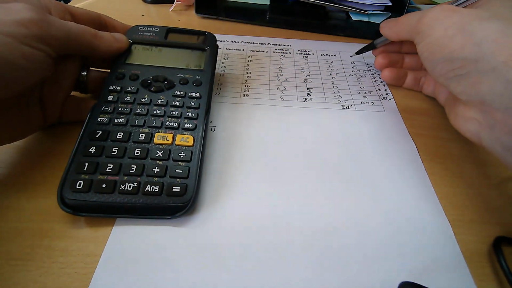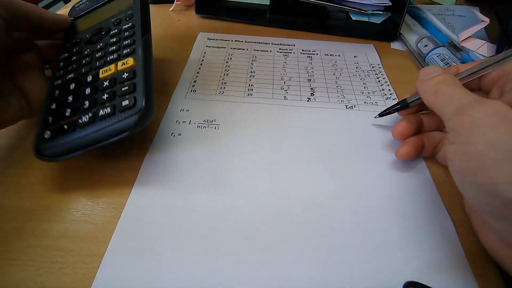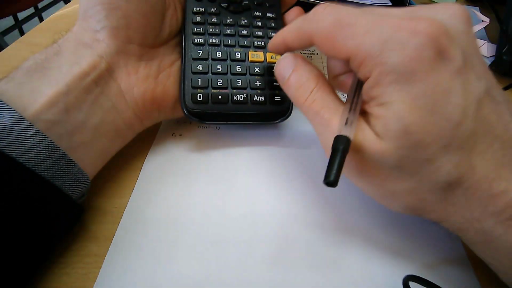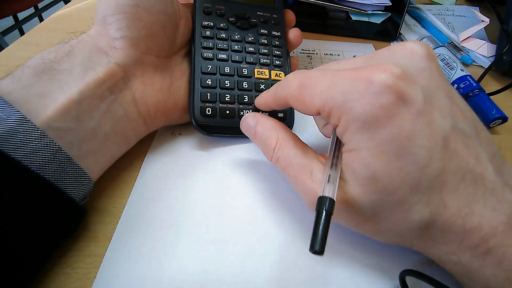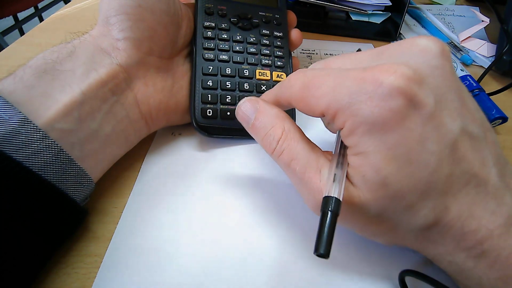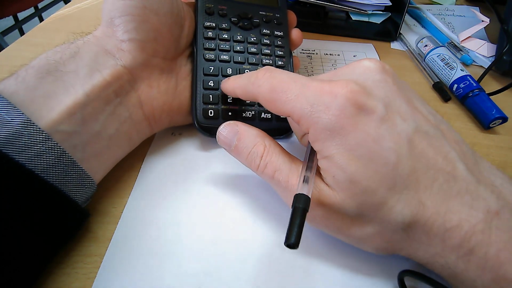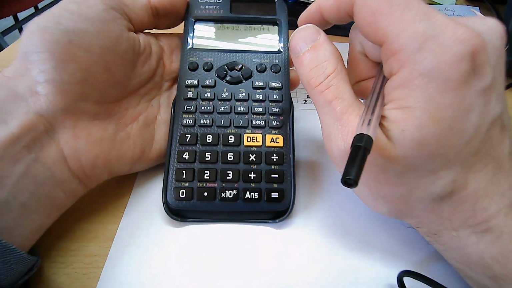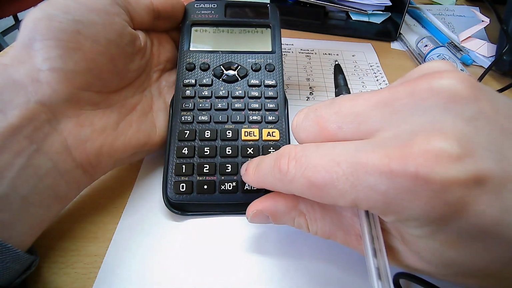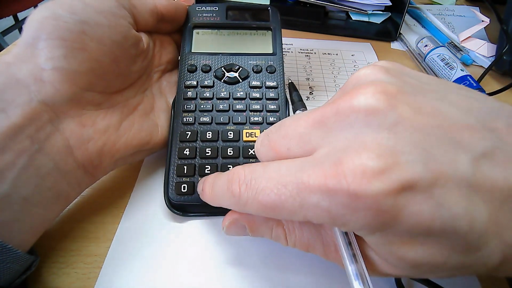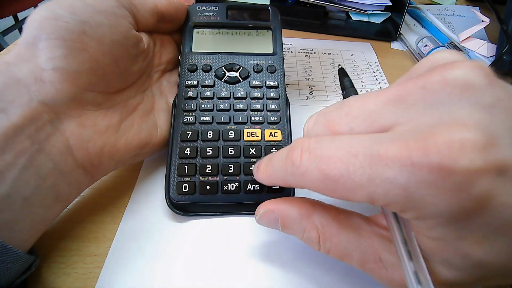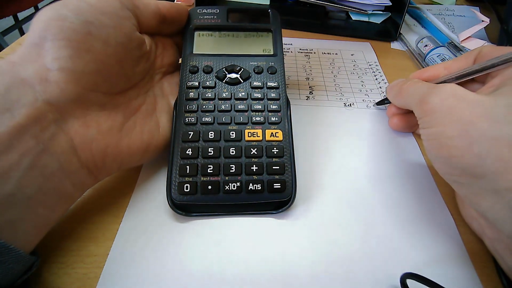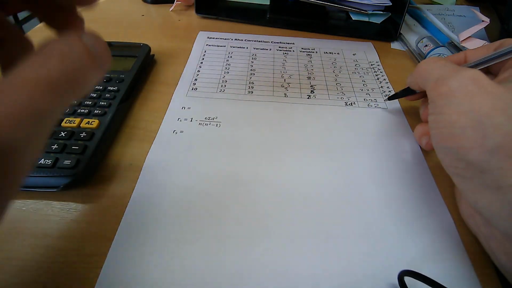So if you've done this right, there should be no minus signs on here. If there are minus signs on here, then you've done something wrong. Now we need sigma d squared, which is just adding up all the d squareds. So that's 4 plus 0 plus 0.25 plus 42.25 plus 0 plus 4 plus 0 plus 2.25 plus 9 plus 0.25. So that gives us 62, okay? So sigma d squared is 62.